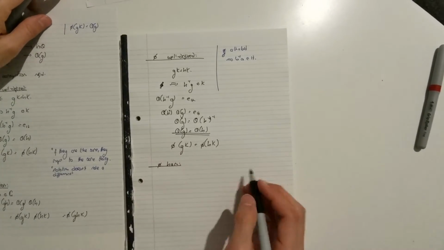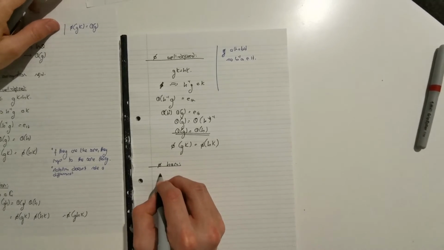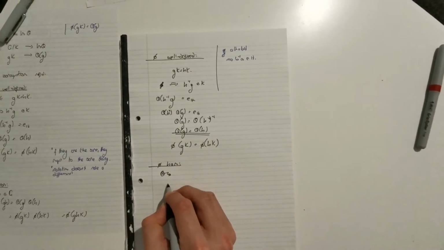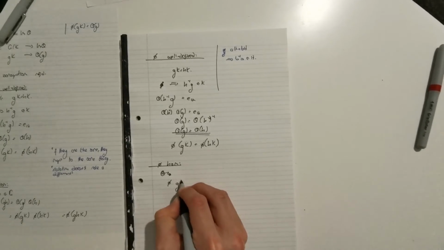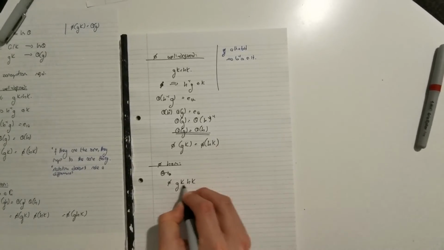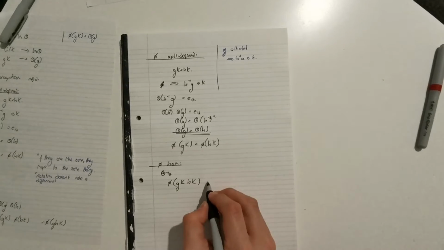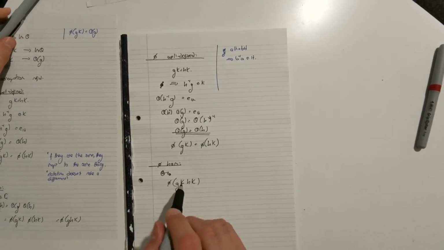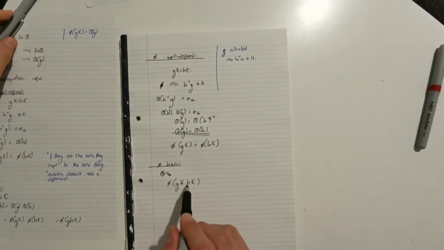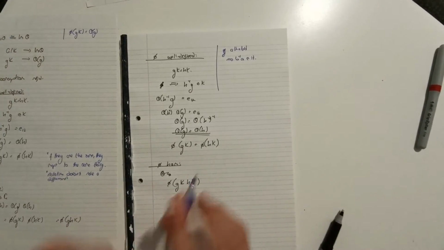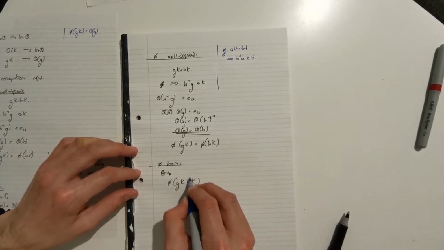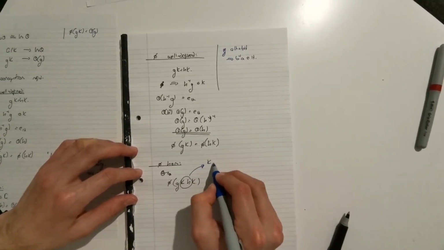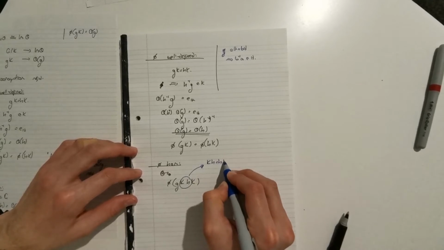Phi is a homomorphism. So let's consider phi of gK hK. In this case we are going to use the first result of the first isomorphism theorem. We have proven that K is normal, therefore Kh is equal to hK.